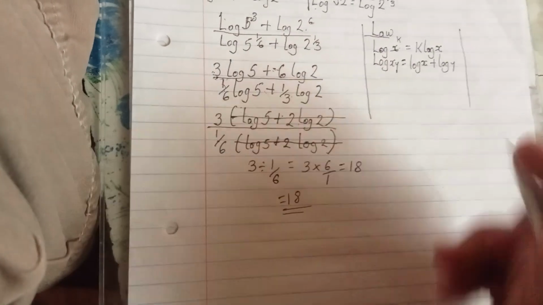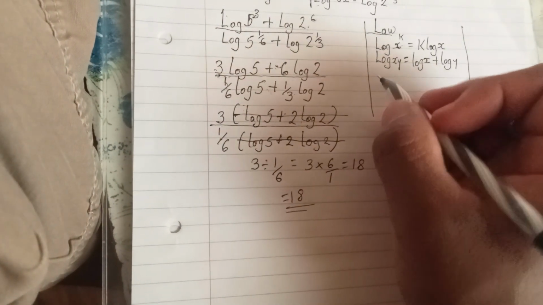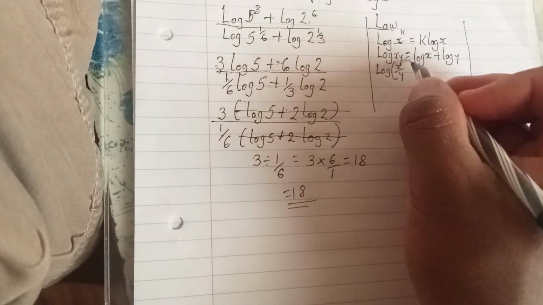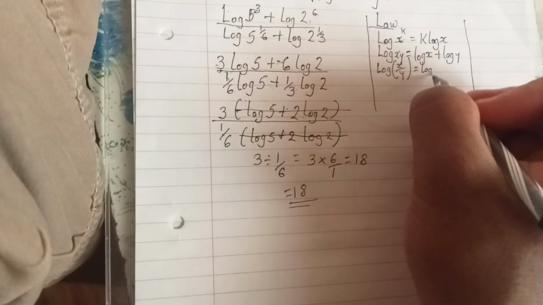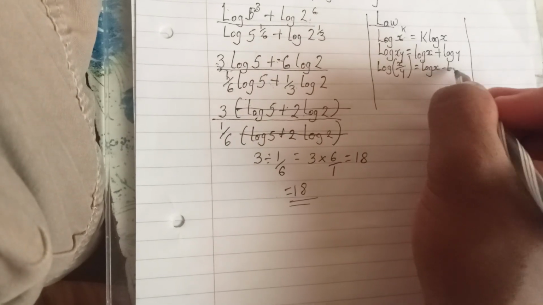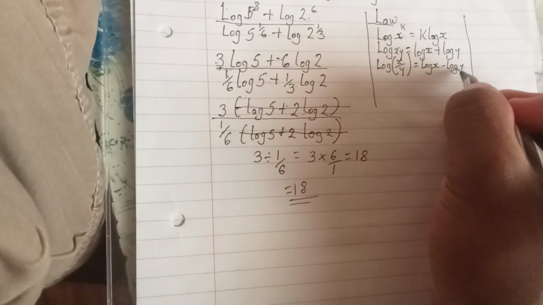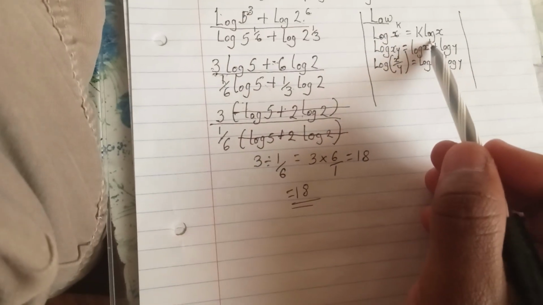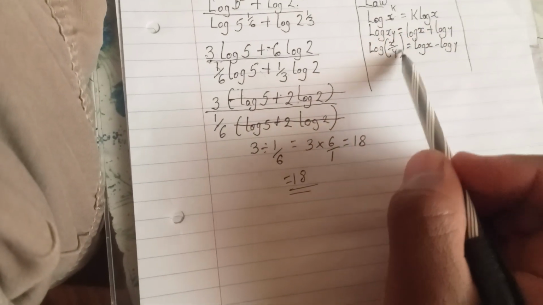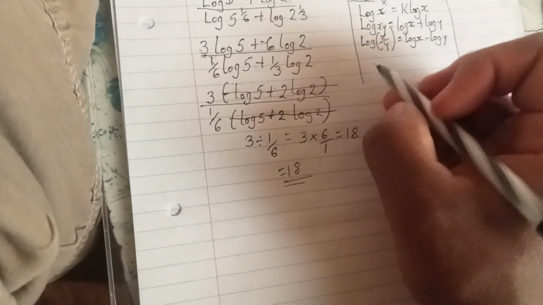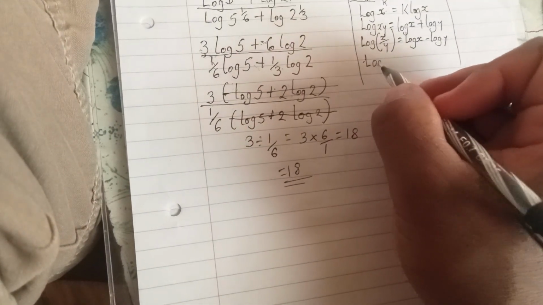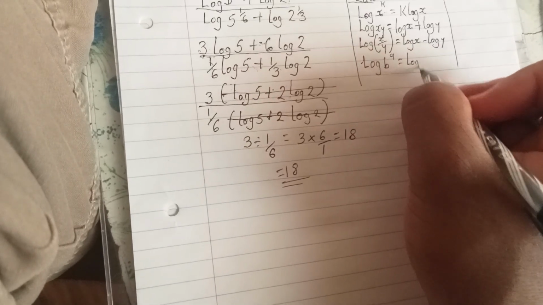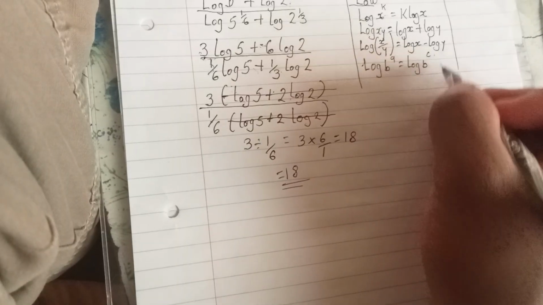Then the next one is that log x over y is equals to log x minus log y. This is the same as in indices, where there is multiplication, the final thing is to add, and where there is division, the final thing is to subtract. And finally, the last rule in logarithm is log b in the power of a is equals to log b in the power of c.